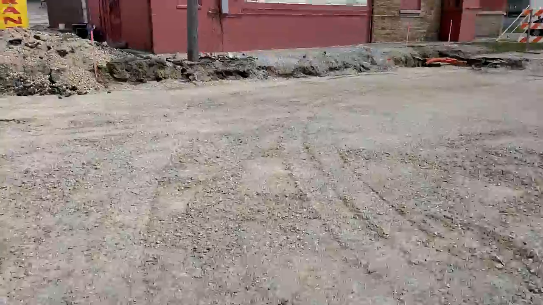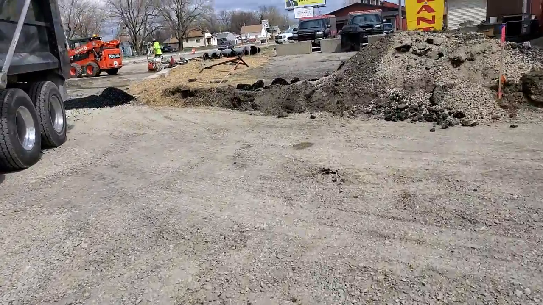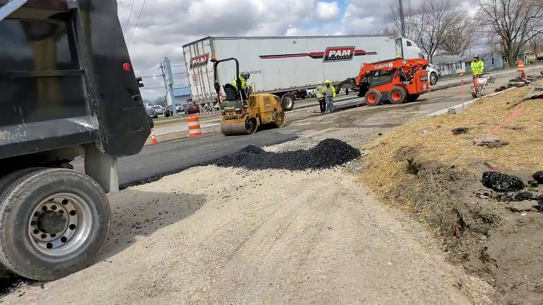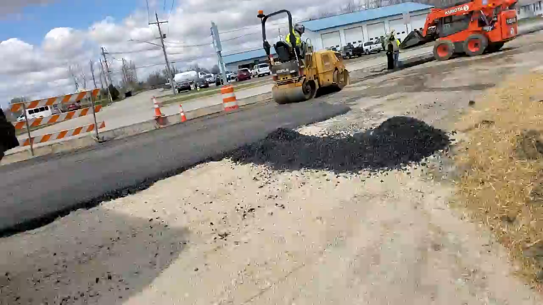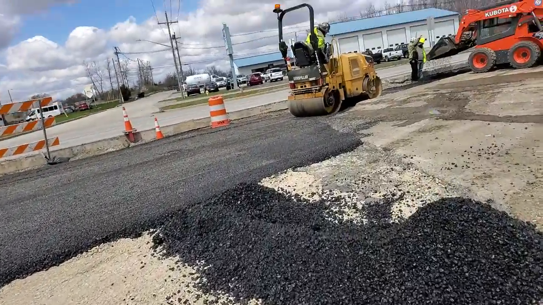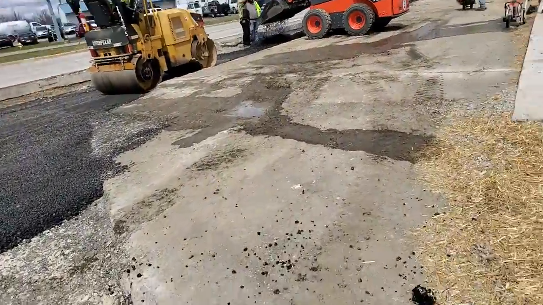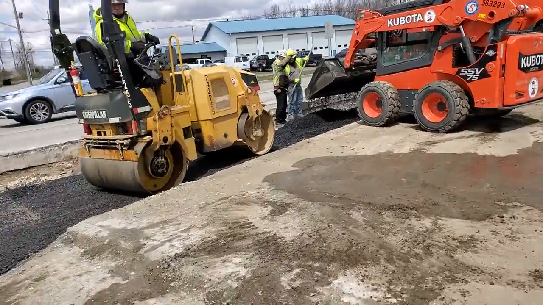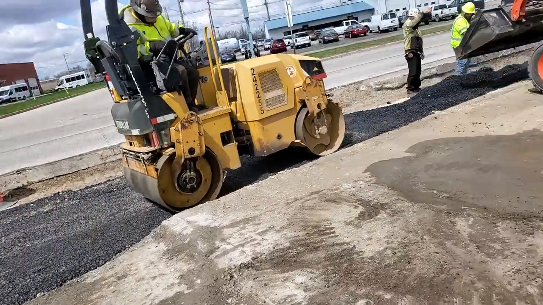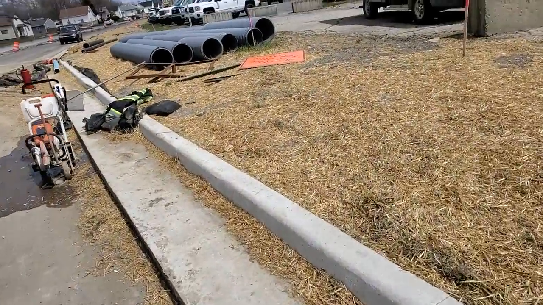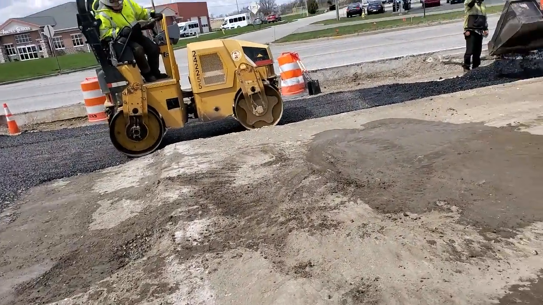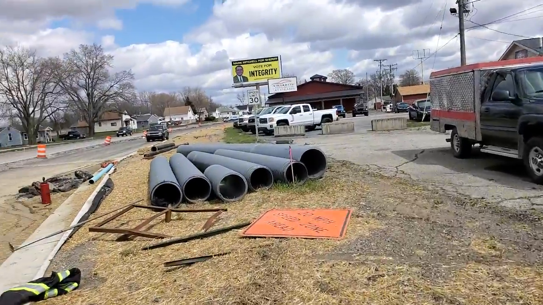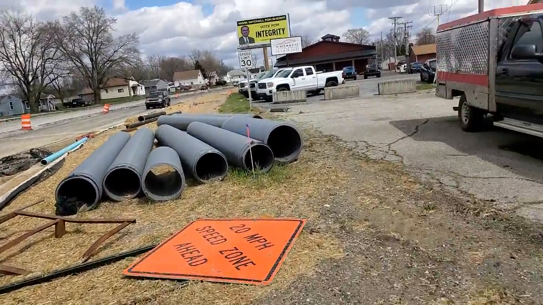Move out of the way here. Smaller roller is going to get in there where the big roller couldn't get. That's what's happening. All rollers operate the same way. And now you got your opportunity to see what a paving operation looks like.